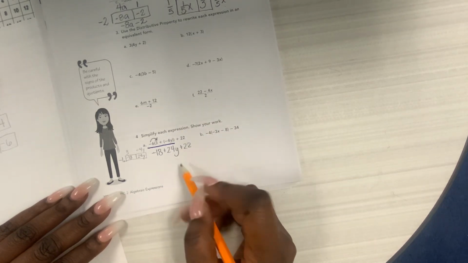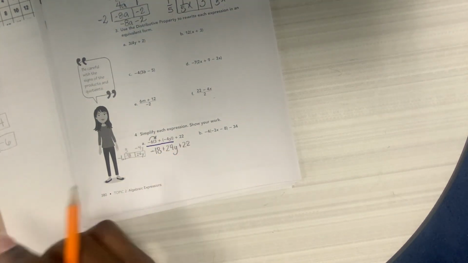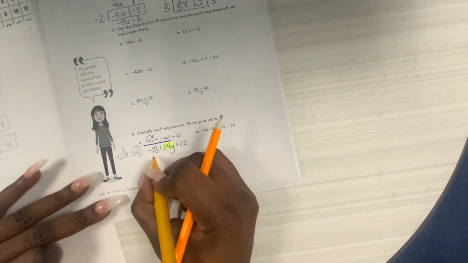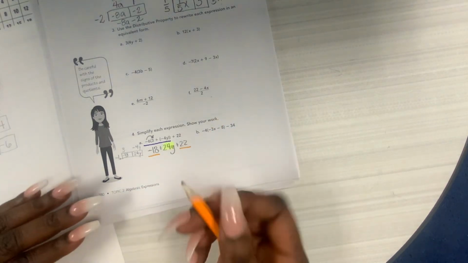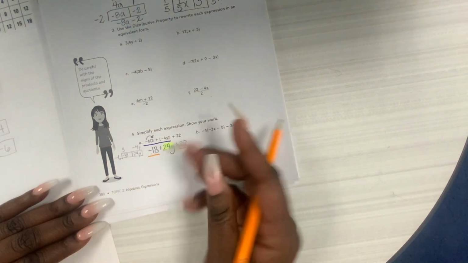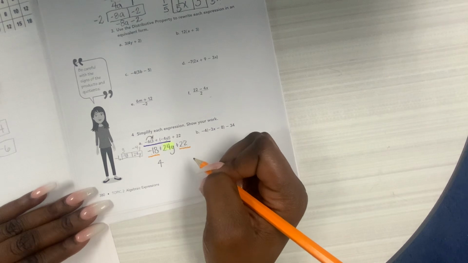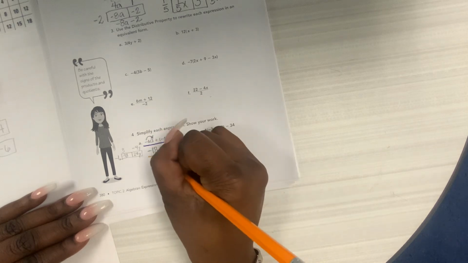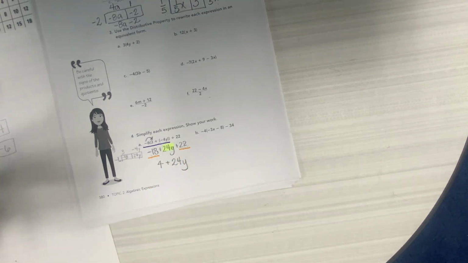Do I have any more variables to combine? No, I do not. This is the only variable I have. So I'm going to leave that alone. But I do have 2 numbers. Numbers don't have a variable next to it. I have -18 and +22. So I want to put those together. And when I have 2 different signs, I have to subtract them. So 22 minus 18 is 4. And then I have to keep the sign of the bigger number. 22 is bigger, so I'm going to leave 4 positive since 22 is positive. And then I'm just going to bring down that 24y. Why? Because I don't have any more y's.